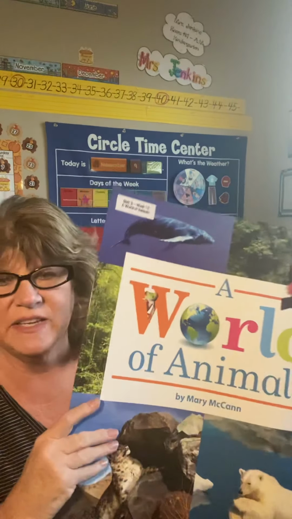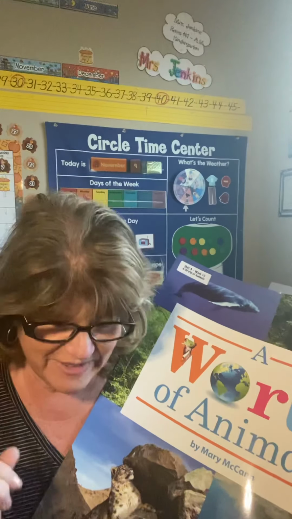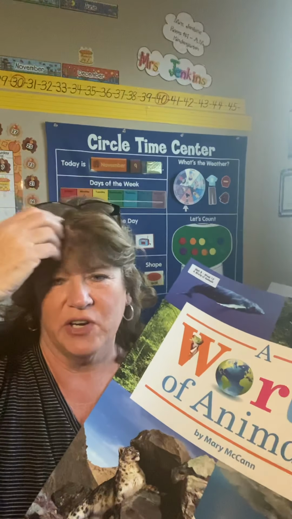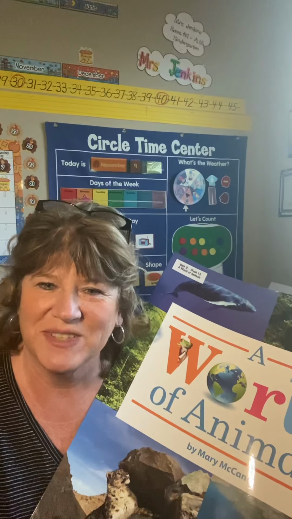Hi, boys and girls. Our Unit 3 in our Nat Geo has been all about animals. We've had stories about farm animals and wild animals. And so I've got one more book to read to you, and then we can finish up our Unit 3, and we're going to move on to Unit 4 this week.